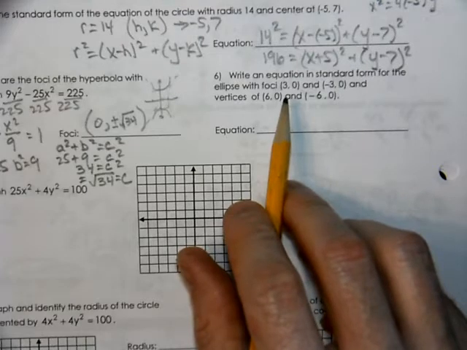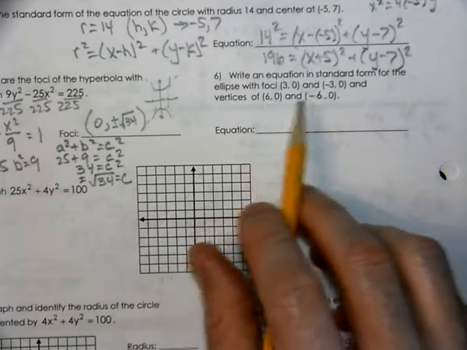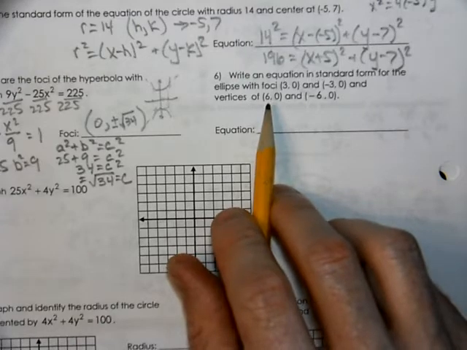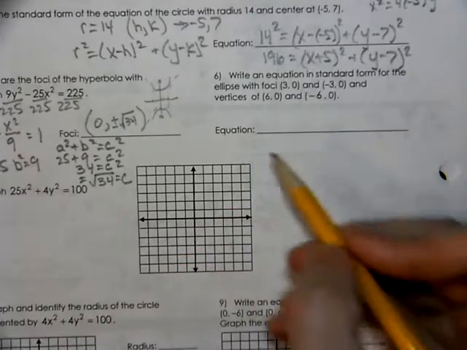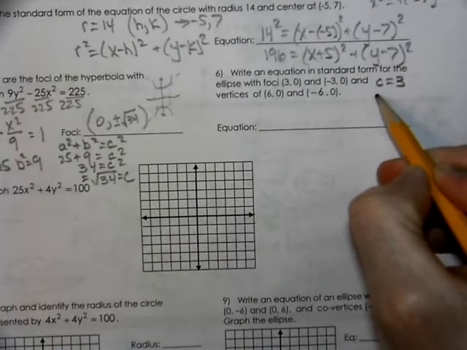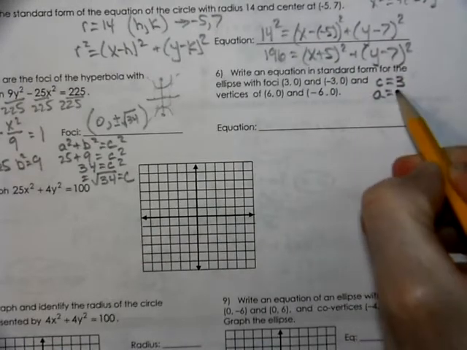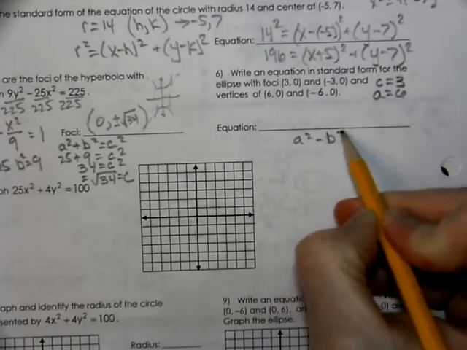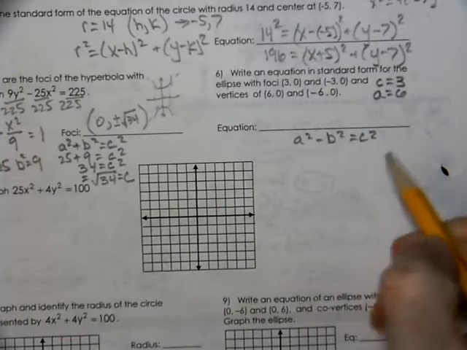We need to know what the a squared is. That's the distance to the vertices. That's a, so a squared is 36. What we don't know is the b. We know that the c value is 3. We know the a value is 6. So a squared minus b squared equals c squared.